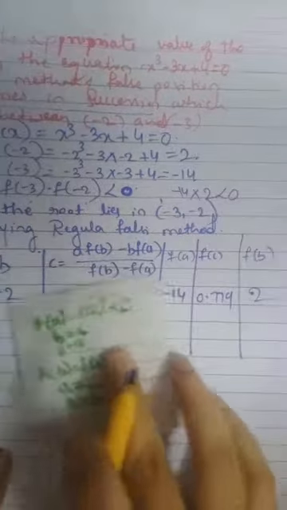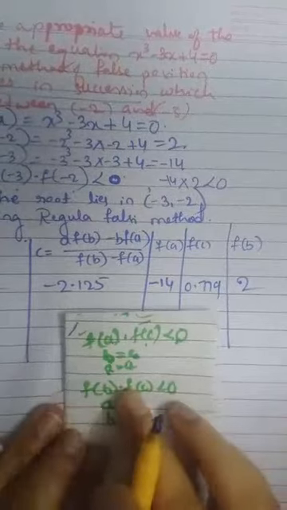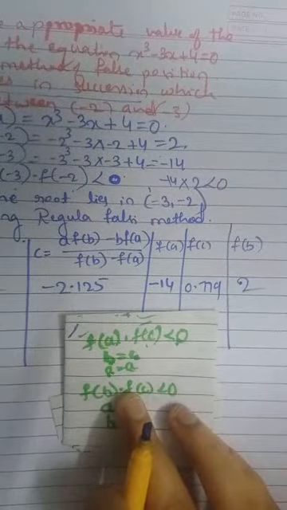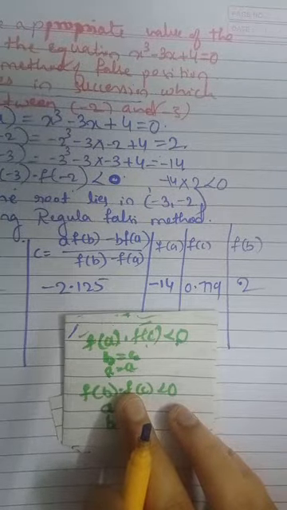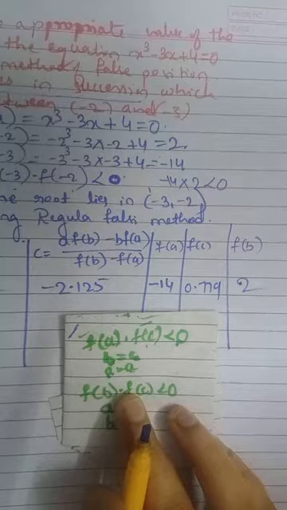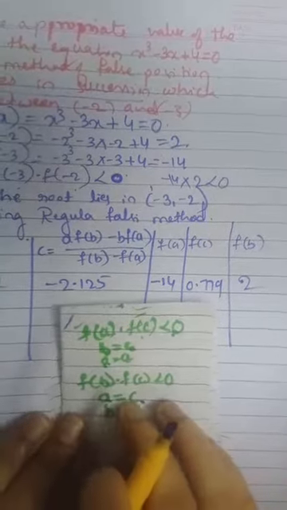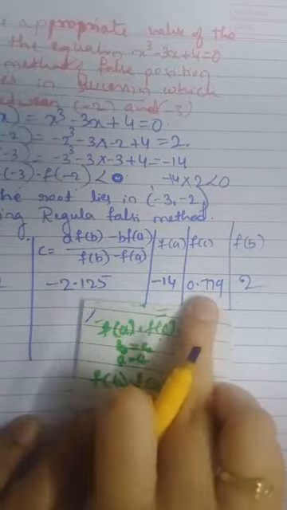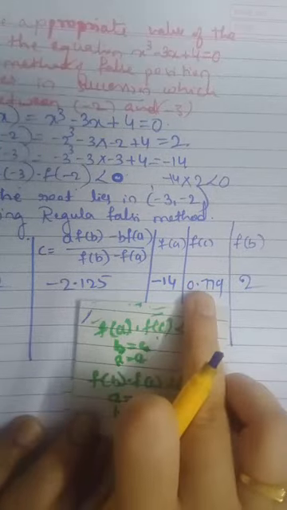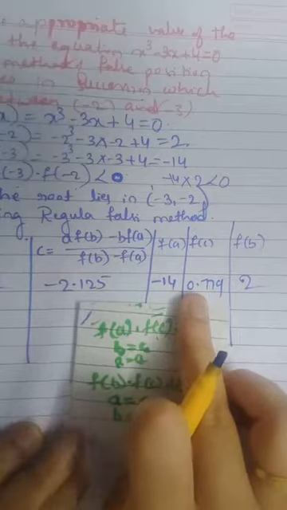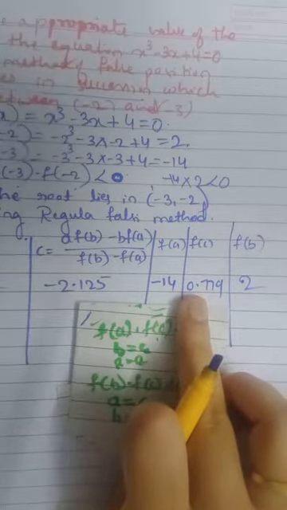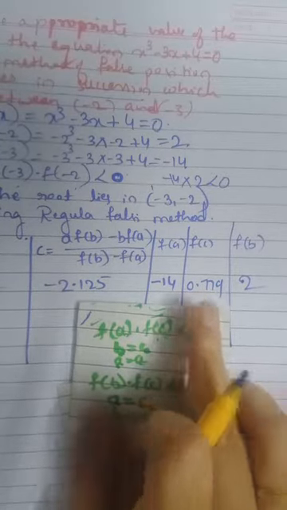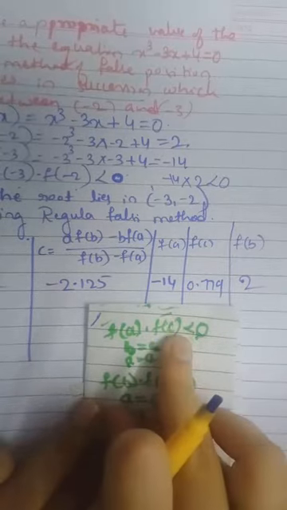Yes, again we have this condition procedure. In the procedure video, when I talked about the procedure to find the root of the equation using regula falsi, that time I had talked about these conditions, right? Now f of A is minus, f of C is plus. So minus into plus, you will get the answer in terms of minus. When we get the answer in terms of minus, that is nothing but less than 0.